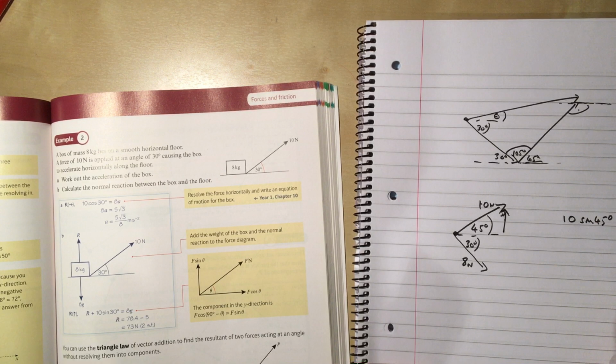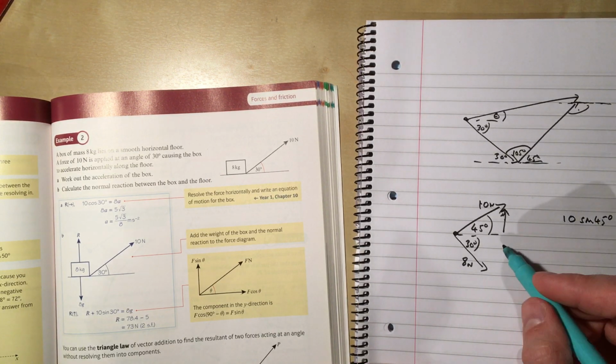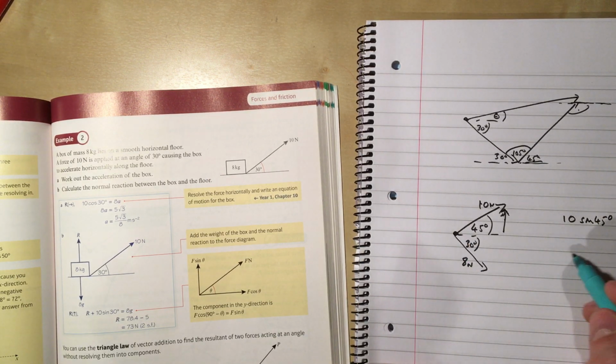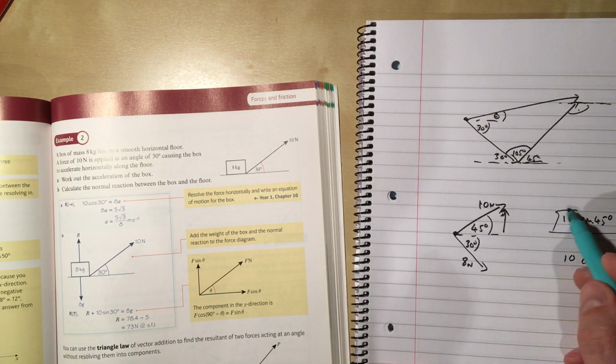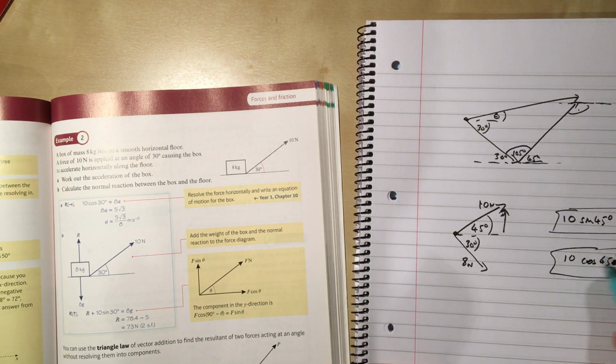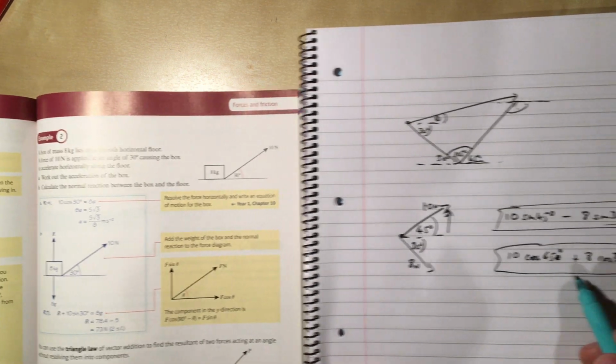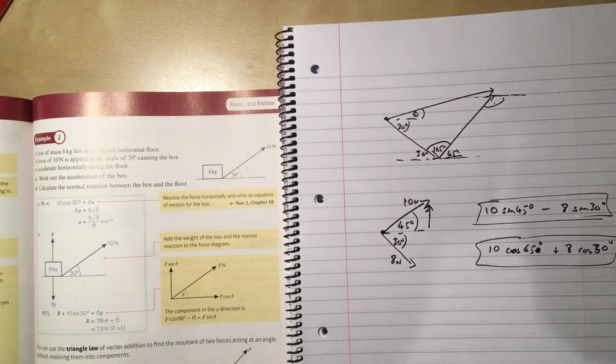So the vertical component of the resultant force is that. Horizontally, I've got 10 cos 45 degrees, pulling to the right, and we've got 8 cos 30 degrees pulling to the right as well. So the vertical component is that, the horizontal component is that, so I suppose we should have written this one first. We should have the horizontal component first, shouldn't we?